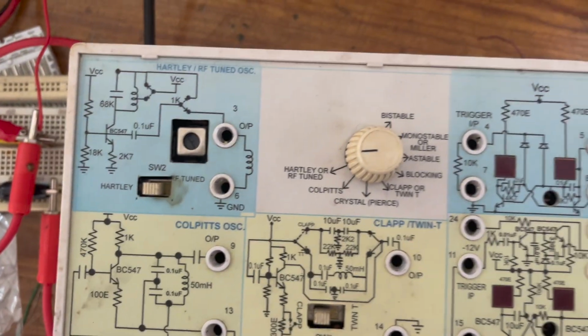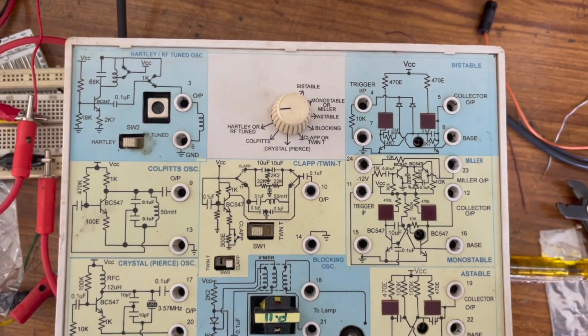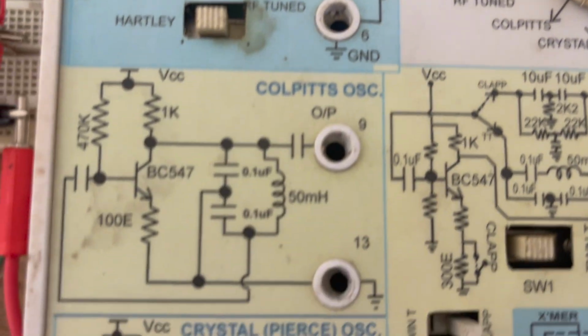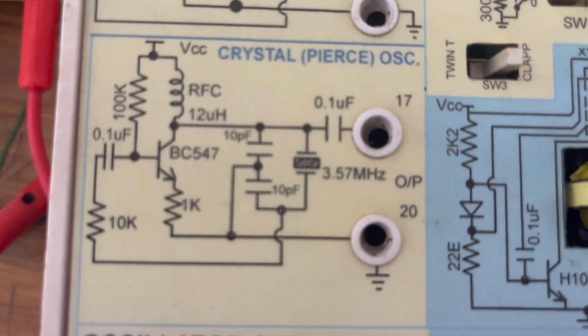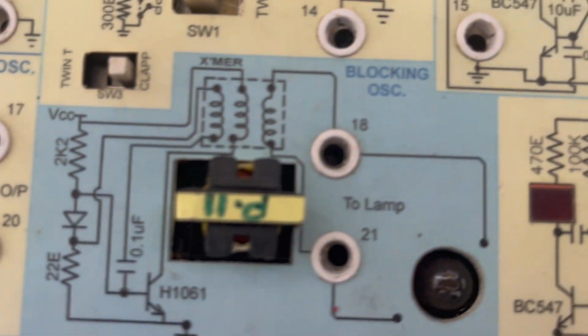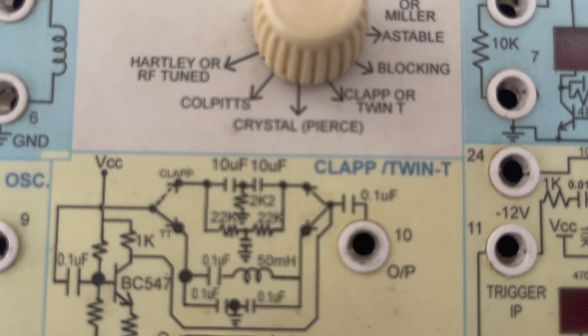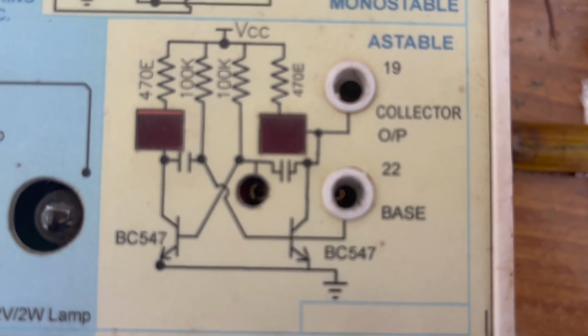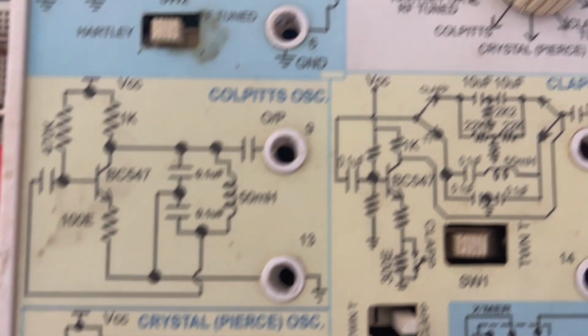Let's see the kit on which we will be doing oscillator experiments. It contains all the oscillators, Hartley and RF tuned oscillator. Then it has Colpitts Oscillator, Crystal Oscillator. This is the blocking oscillator, then Clapp or 20 oscillators, and then three multivibrator circuits are there to see the functionality of these multivibrators.